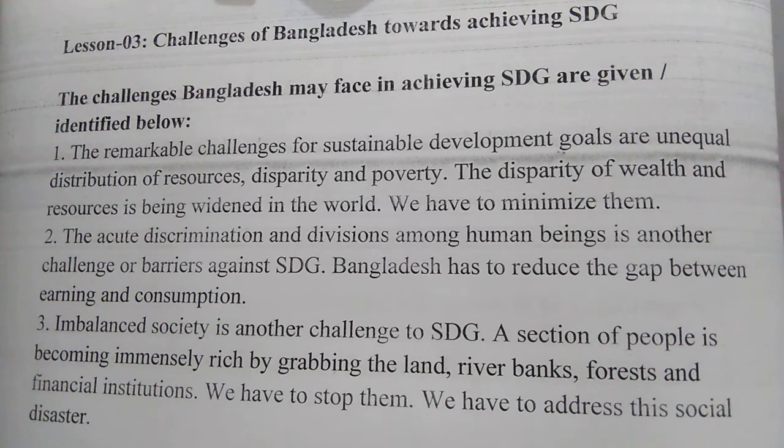Now, lesson 3. Challenges of Bangladesh towards achieving SDG. The challenges Bangladesh may face in achieving SDG are identified below. Point 1. Remarkable challenges for sustainable development goals are unequal distribution of resources, disparity and poverty. The disparity of wealth and resources is being widened in the world. So we have to minimize this disparity.